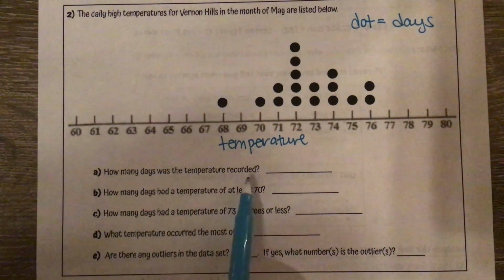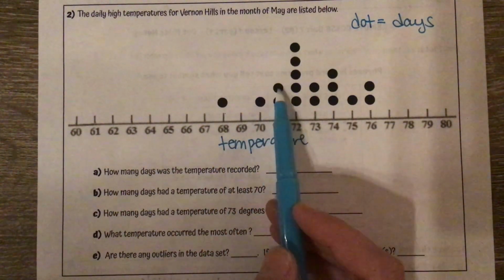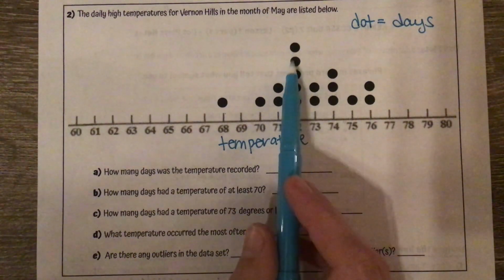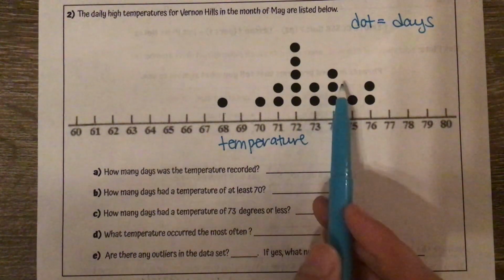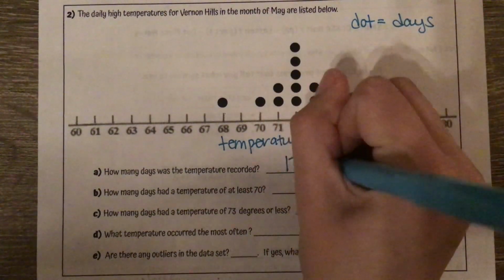So how many days was the temperature recorded? We're just going to count the number of dots. 1, 2, 3, 4, 5, 6, 7, 8, 9, 10, 11, 12, 13, 14, 15, 16, 17 days.